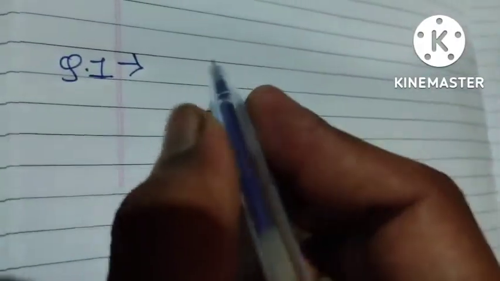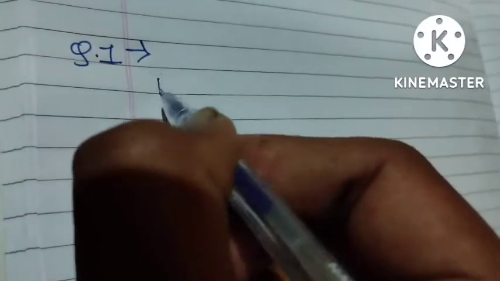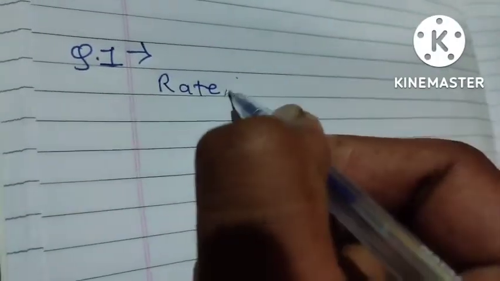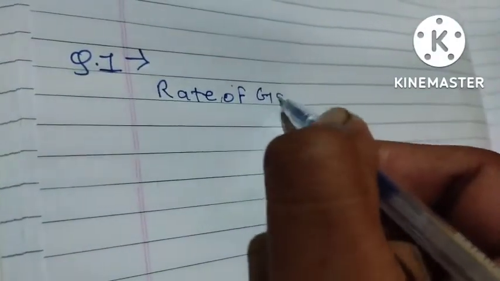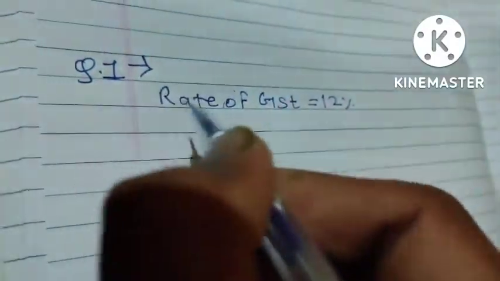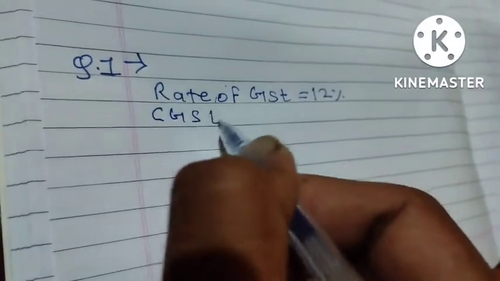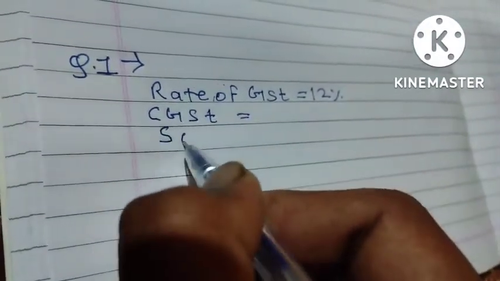There was a medical store that supplies the medicines. The rate of GST is 12%. We have to find out the rate of CGST and SGST.